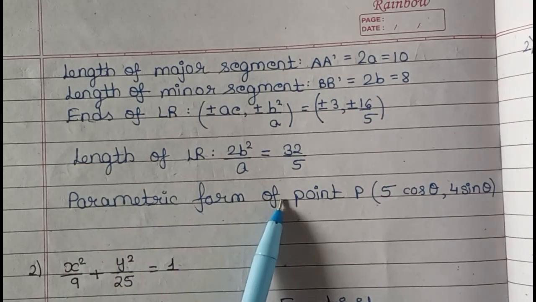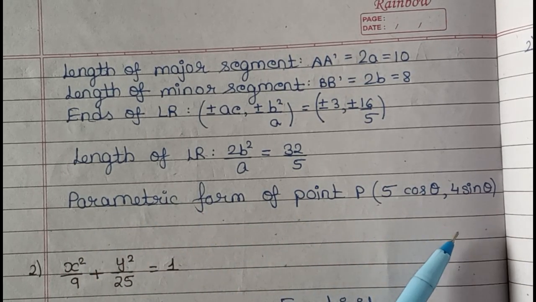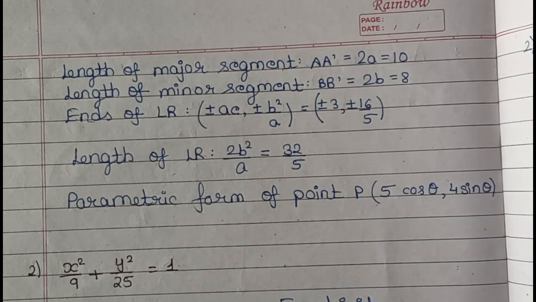The parametric form of point P, this is the most important. It is a cos theta comma b sin theta. So a is 5 and b is 4. So it is 5 cos theta and 4 sin theta.